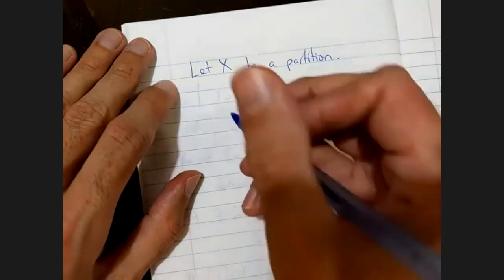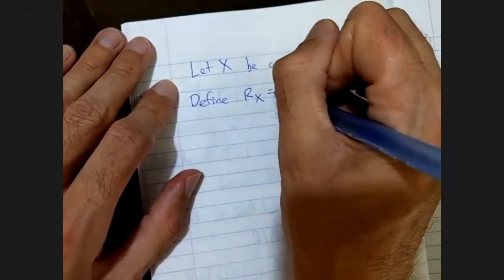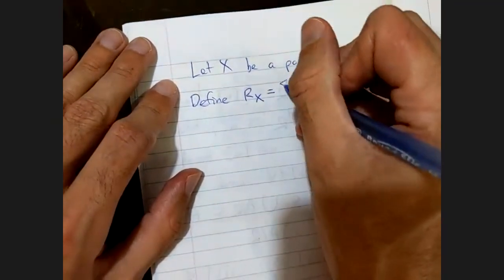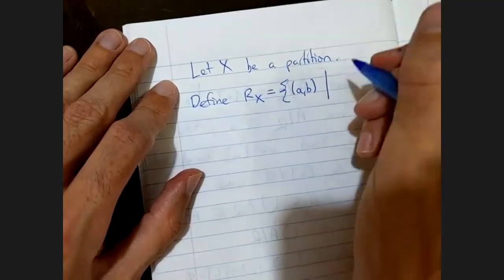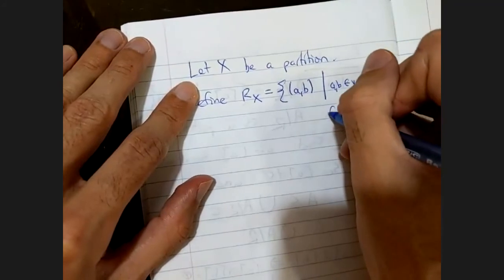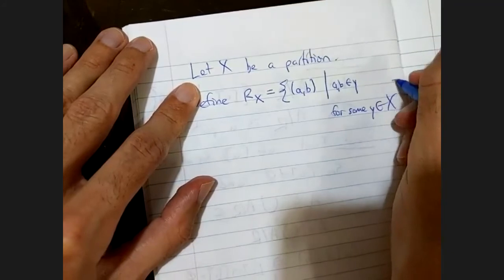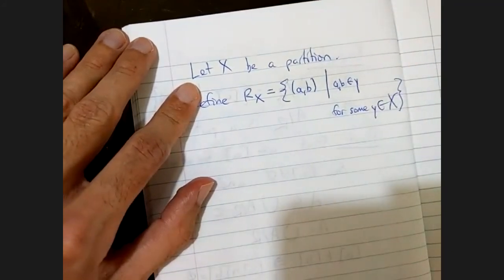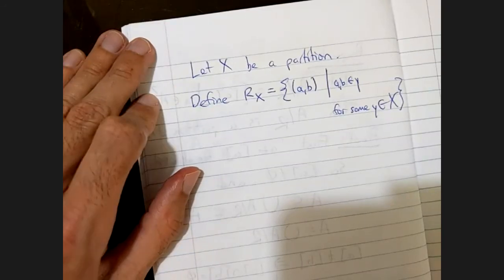And let's define Rx to be all the ordered pairs (A, B) such that A, B are in some Y, for some Y in X.